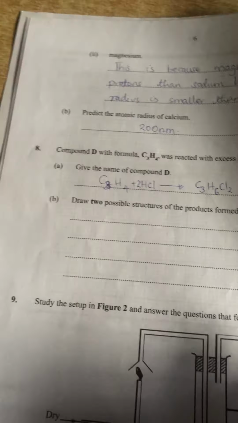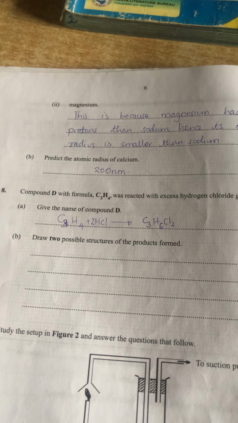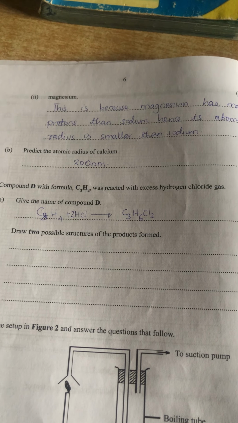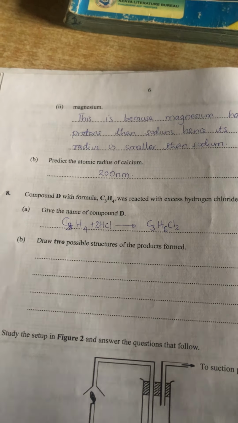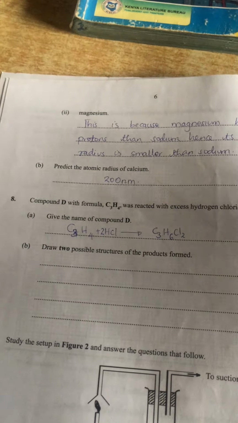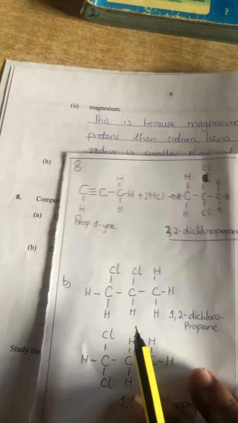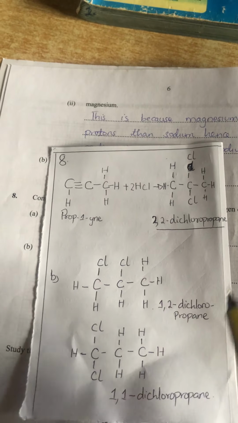So our question number 8, we have a compound D whose formula is C3H4 reacted with excess hydrogen chloride gas. The first question is name the compound D. You can clearly see that this compound C3H4 is a hydrocarbon, and that means that it will fall in a class of compounds called alkynes.